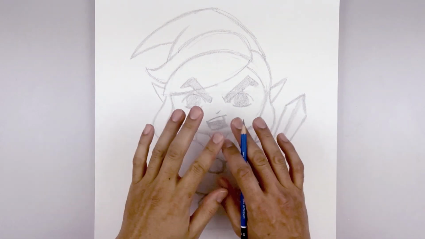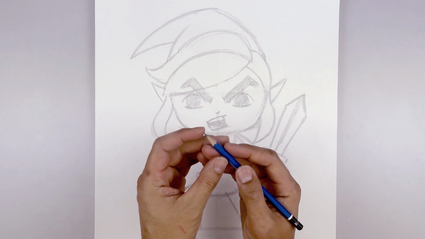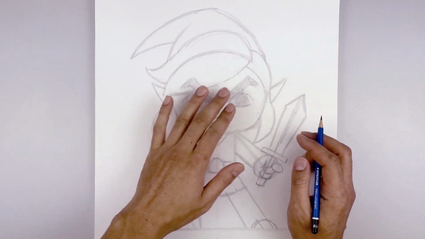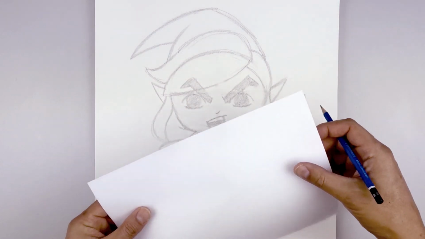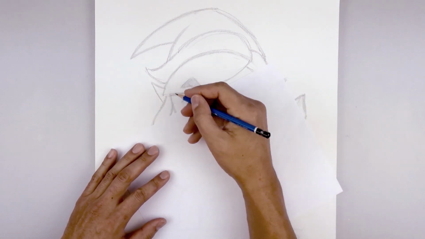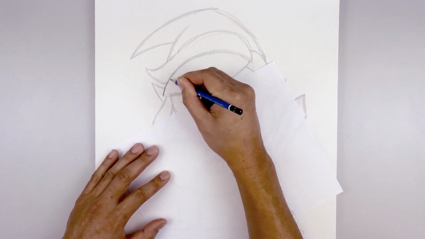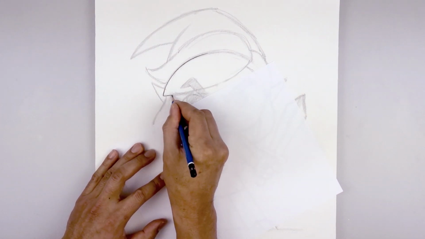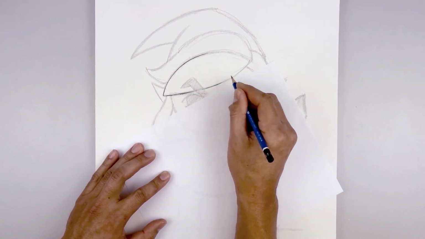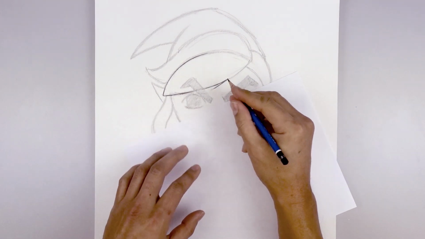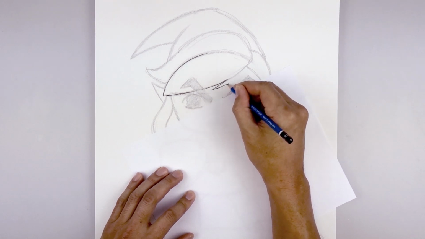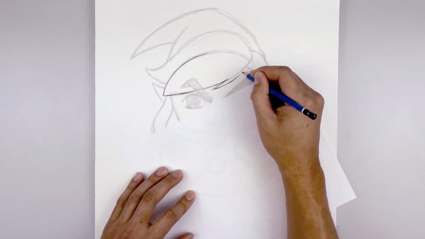And now that we've got a clean sketch of our character, I'm going to go back in with the tip of my pencil and start darkening up the contours of the lines. And to prevent my hand from smudging my drawing, I'm going to use a separate piece of paper just underneath. You can see that I'm also going to be adding a little bit more detail as I go, so adding a few more hair bangs along the bottom.